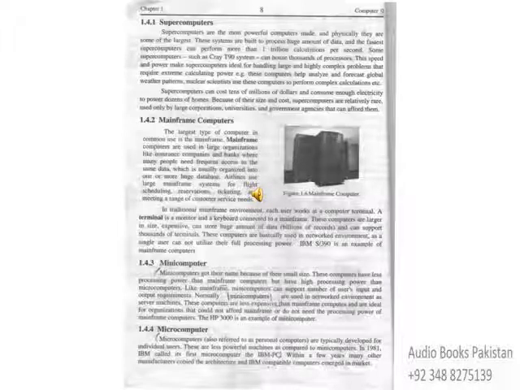1.4.3 Mini computer. Mini computers got their name because of their small size. These computers have less processing power than mainframe computers but have higher processing power than microcomputers. Like mainframes, mini computers can support a number of users' input and output requirements.